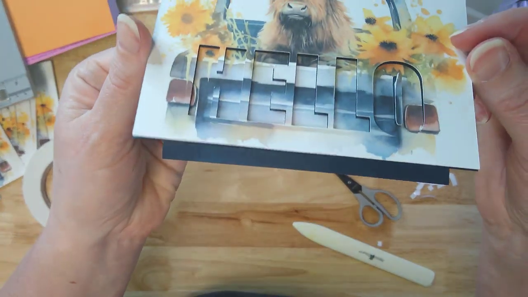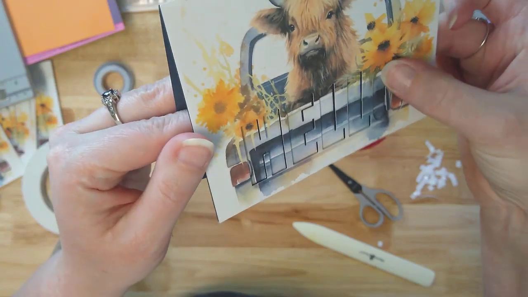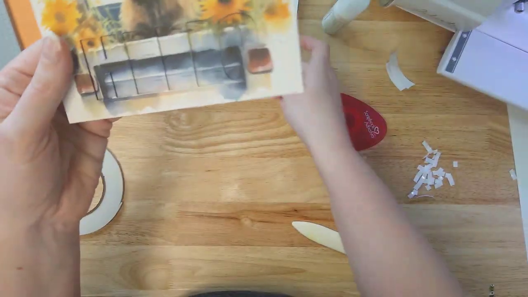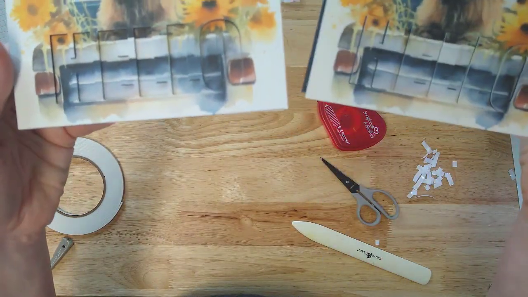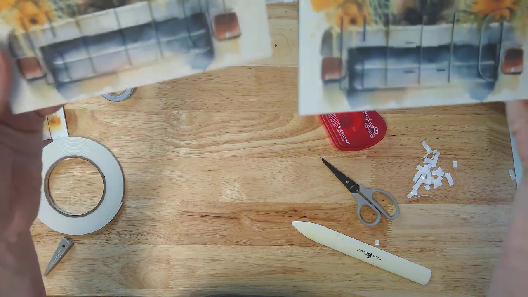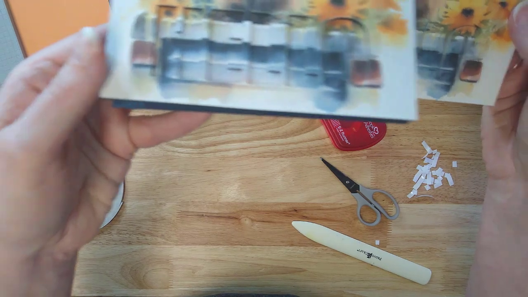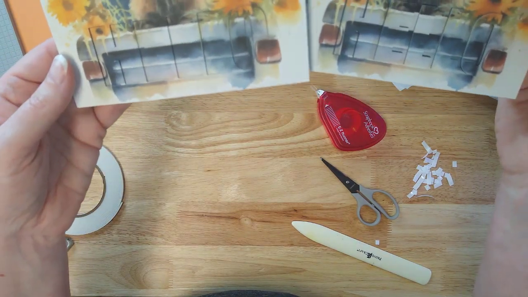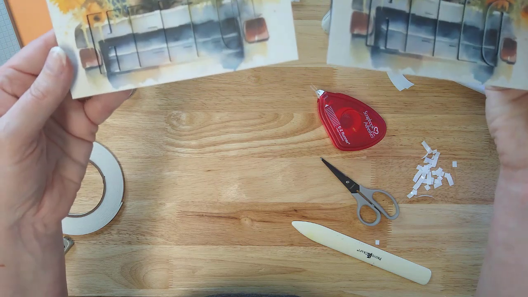So you have some dimension here, make sure not to pop that up too much, and you have a little bit more dimension there. So those are two ways that you can create an Eclipse card. This is the Eclipse, and then this is the reverse. Just kind of something different, something neat. I've been seeing these with card making companies for a couple years now.